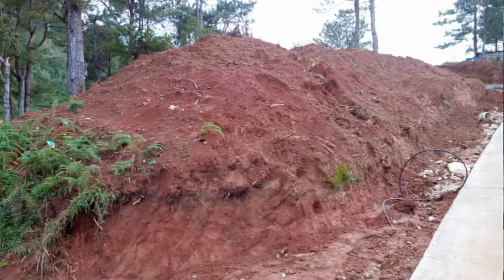We've also seen a pedalfer type of soil which is best developed under forest vegetation. This type of soil accumulates iron oxides and aluminum-rich clays in the B horizon. As you can see, the soil is reddish, which was caused by the humus from the leaves of the trees, mostly pine trees.